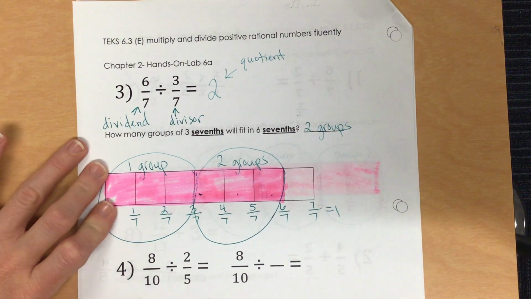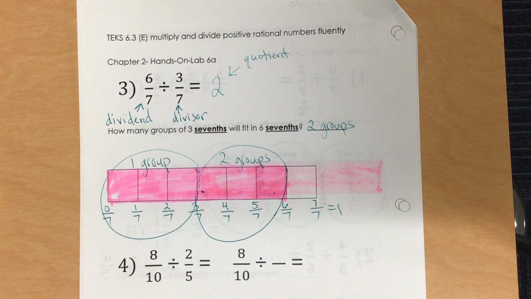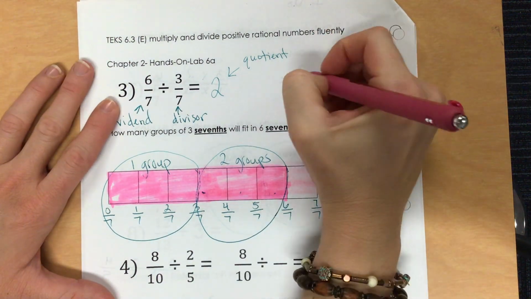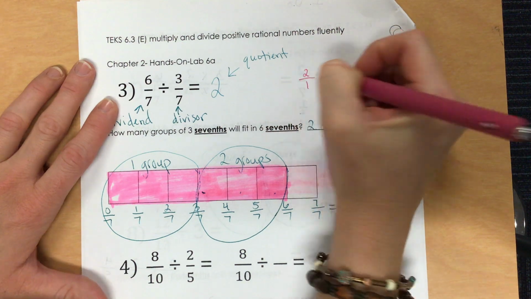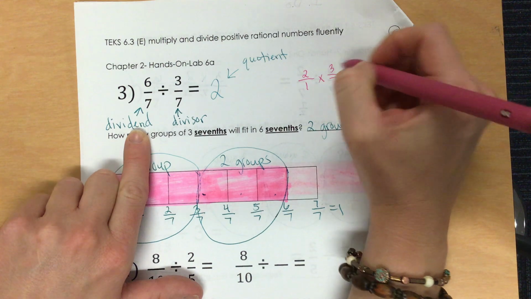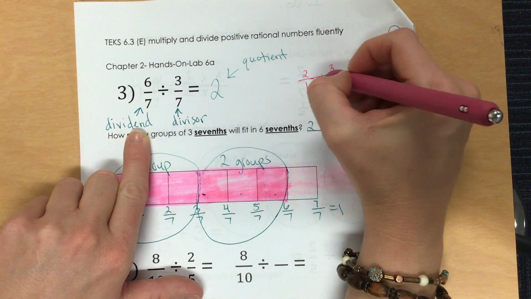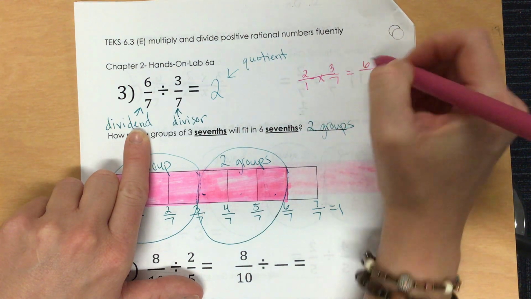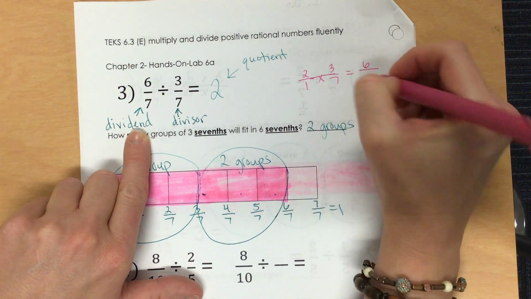Okay, so the answer to your division problem. We're going to use our fact families by using our quotient, multiplying by our divisor, and it should equal our dividend. Multiply your numerators together. 3 times 2 gives you 6. Multiply your denominators together, 7 times 1.